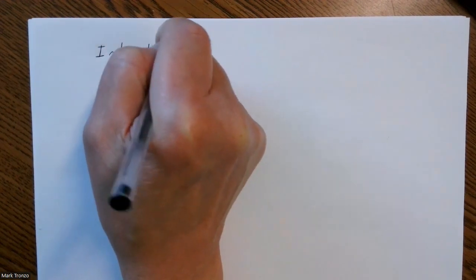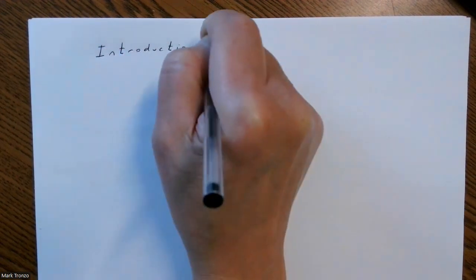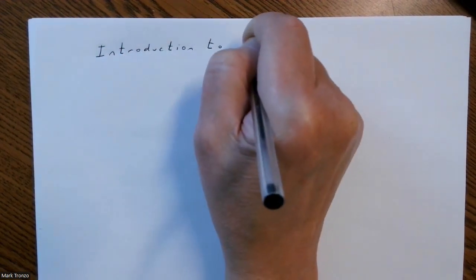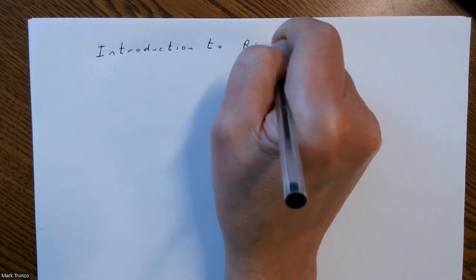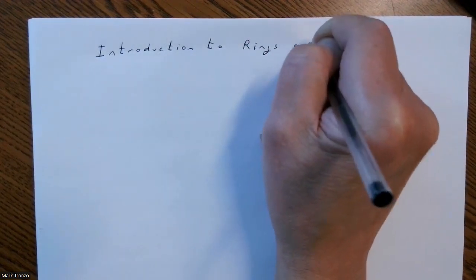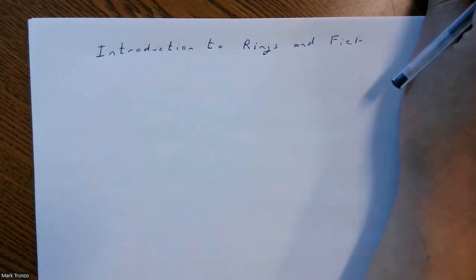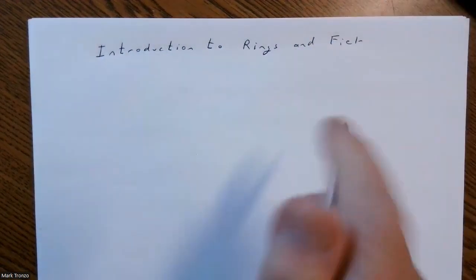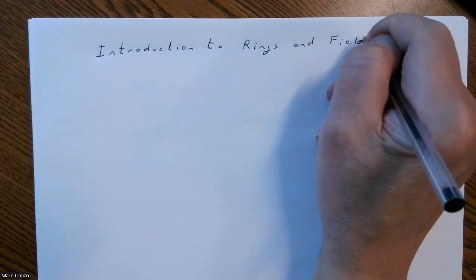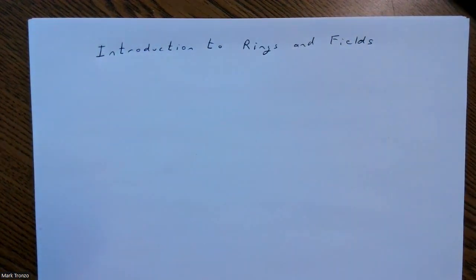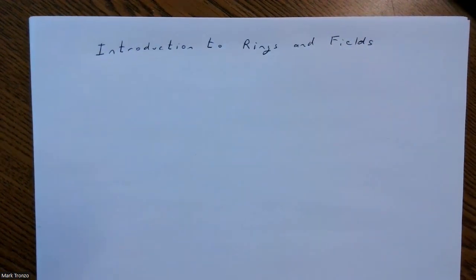Okay, yes, we'll do some new stuff now, and this is going to be an introduction to rings and fields. Introduction to rings and fields.